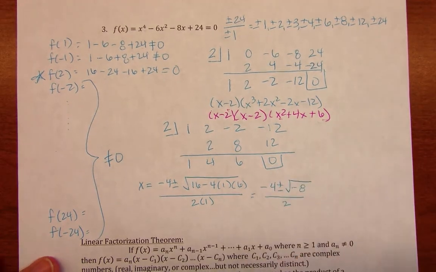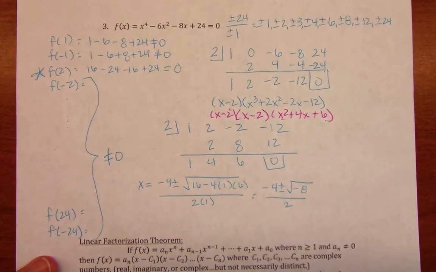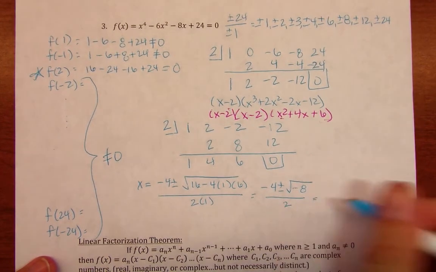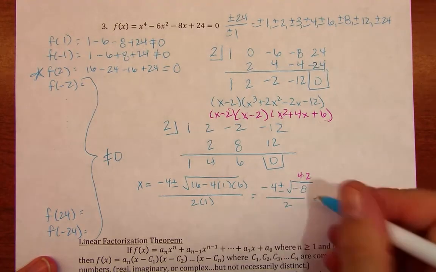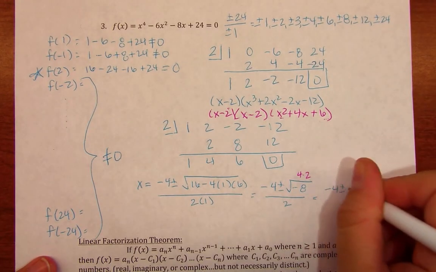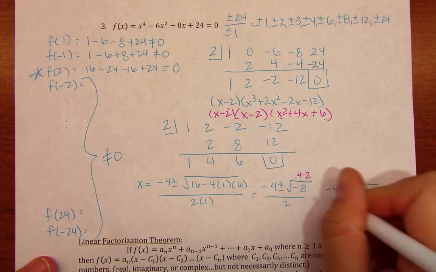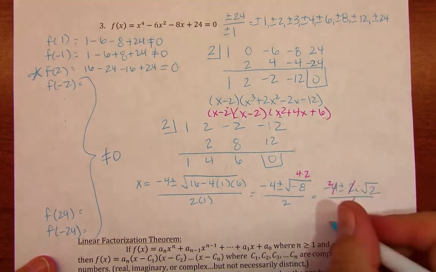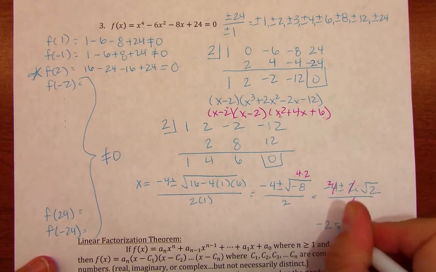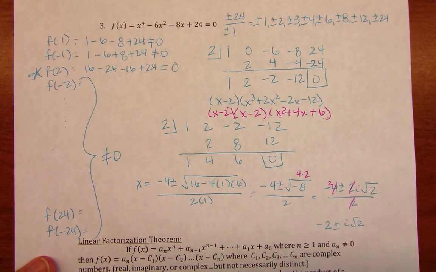Now, seeing this negative 8 right here tells me that I'm going to have an imaginary root. So I can rewrite this. We know 8 is the same thing as 4 times 2. So negative 4 plus or minus 2i root 2 over 2. We can simplify, and we have negative 2 plus or minus i root 2.